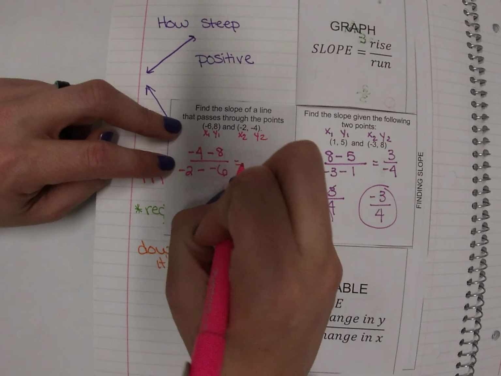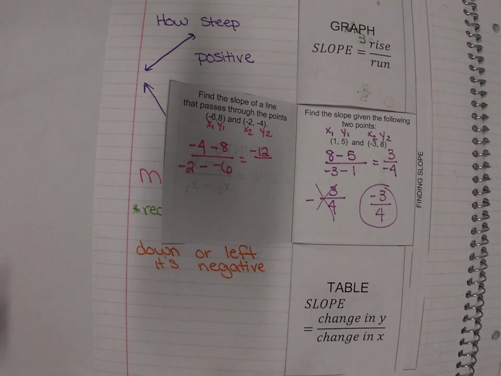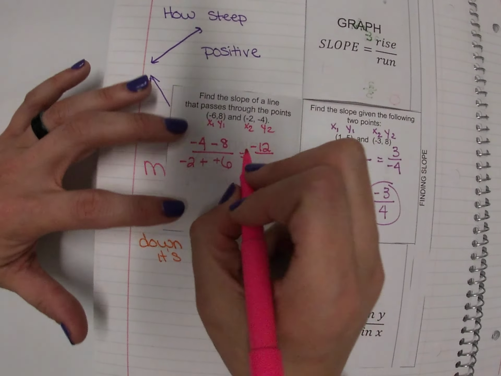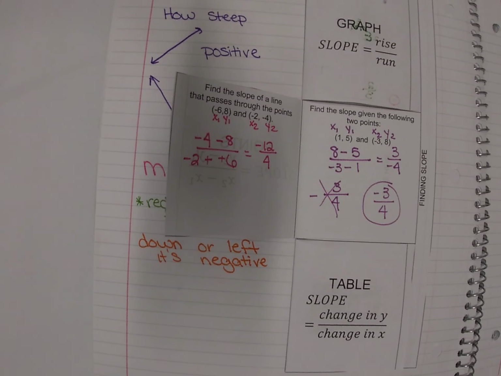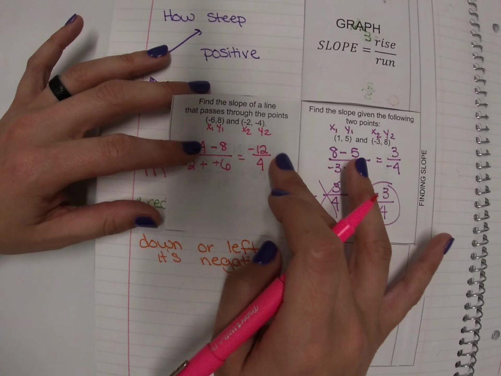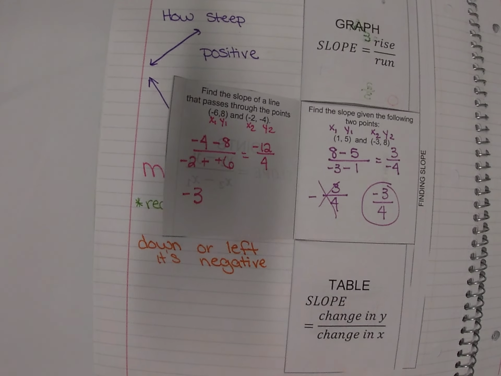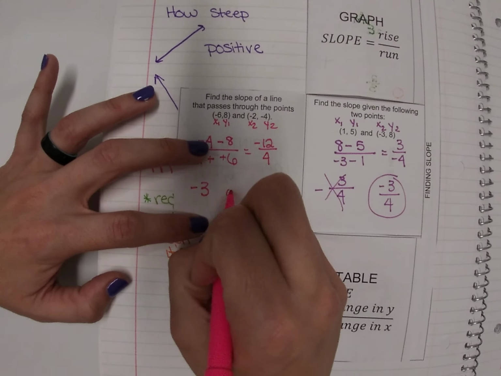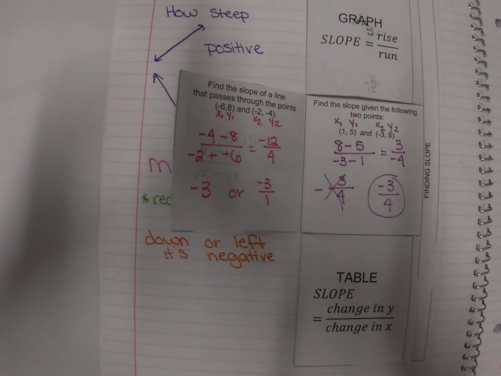So negative 4 minus 8 gives us a negative 12. And a negative 2 minus negative 6, right? Two negatives really make addition, gives us a 4. Now, we always want this in reduced improper fraction form. Okay, so this is not simplified. So we need to take negative 12 over 4 and simplify it. That turns into a negative 3. Now, it is understood that negative 3 is the same thing as negative 3 over 1, but you could write that answer either way. So whether you have it as negative 3 or negative 3 over 1, either option would be fine.